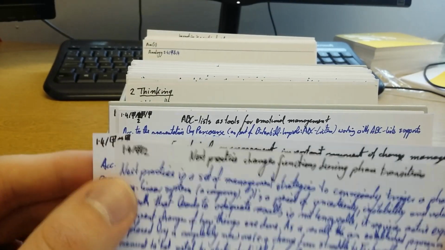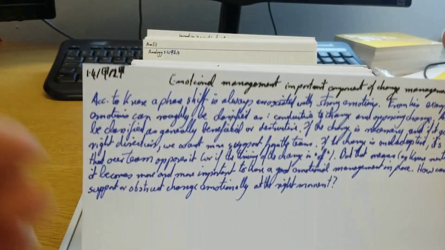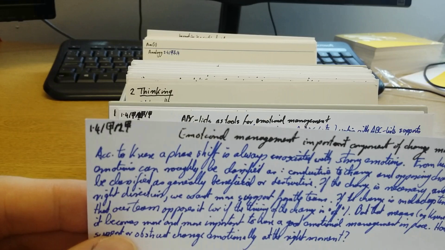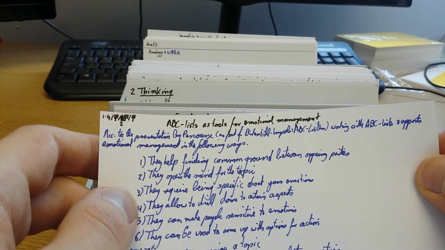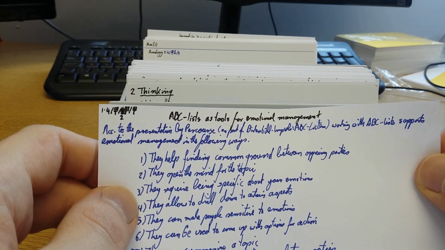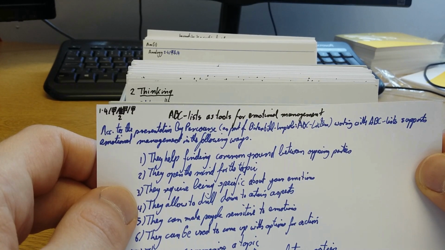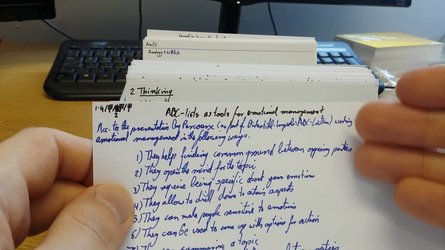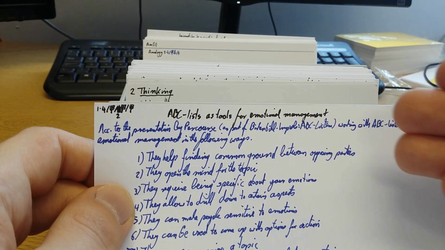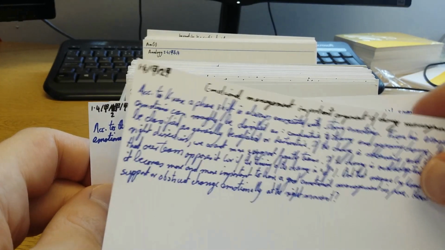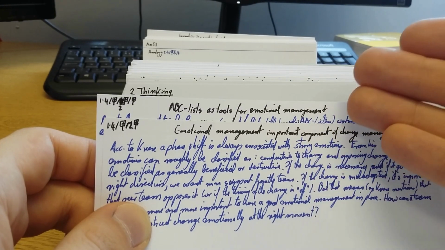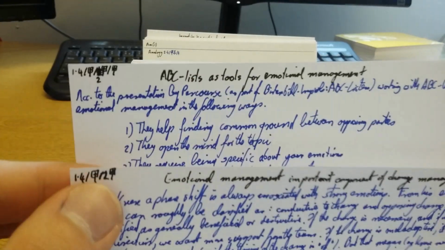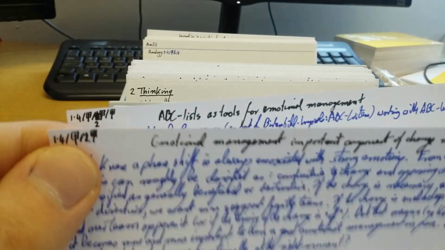And then this is actually from the book, but you see after the emotional management, something interesting happened, because soon after I listened to a talk where some people talked about how ABC lists can be used for emotional management. And then I thought, it was very interesting, so I wrote it down. In which way can they be used? This is basically from the talk. But I thought, well, that fits quite well with what Kruse said about emotional management. This is sort of, how can it be done practically? So I filed this thought, these ideas which I got from the talk, after the ideas from the book.